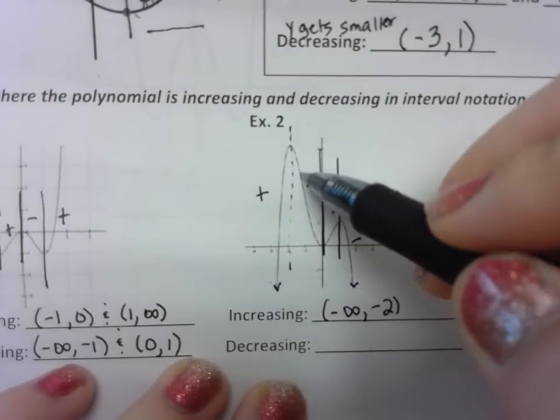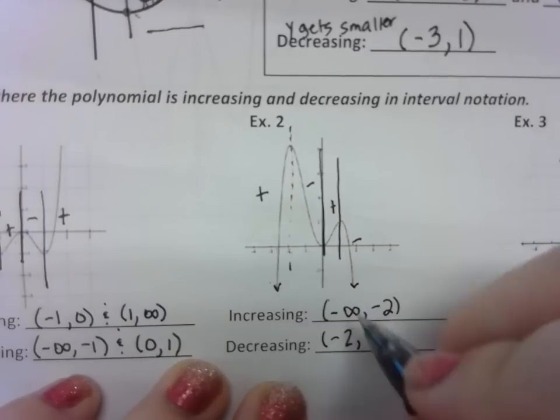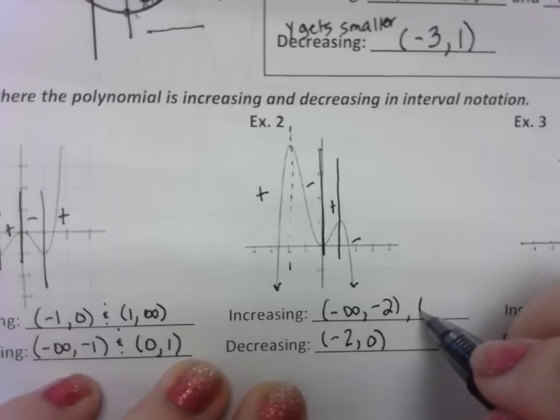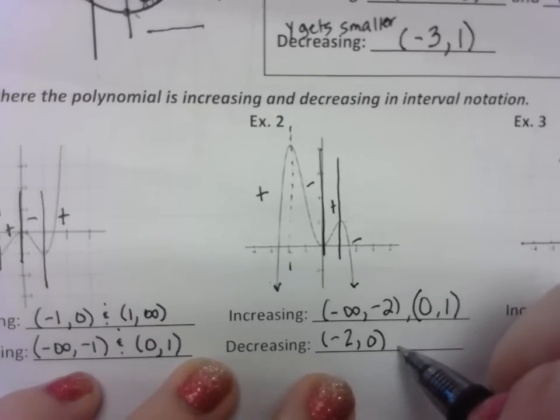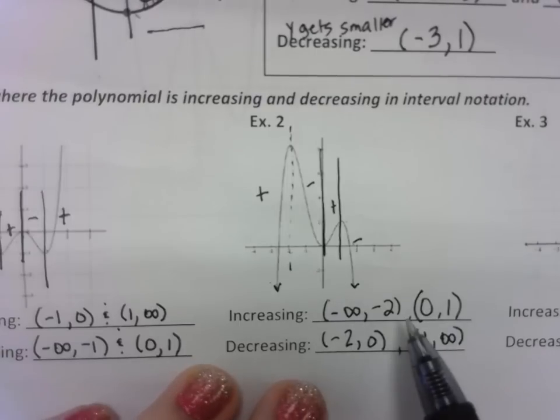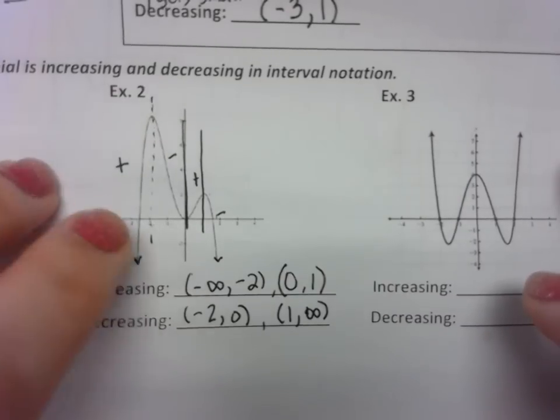Then we start decreasing from negative 2 until 0. Then from 0 to 1, we are increasing. And from 1 on, we are decreasing. If you do not use parentheses on these, I will count them wrong. Okay, I want you to try number 3.